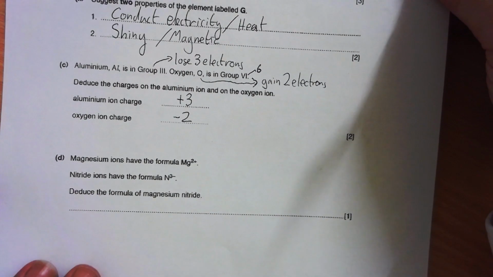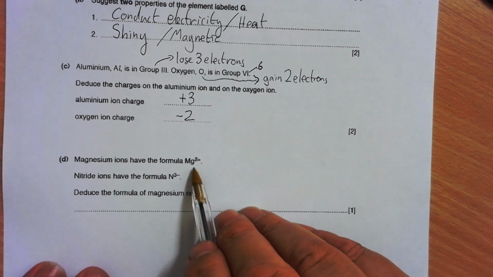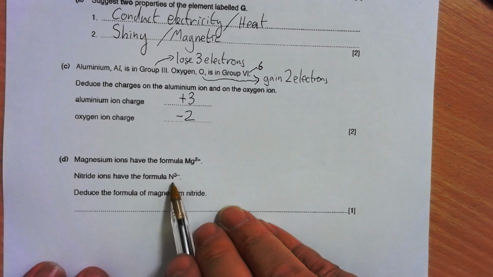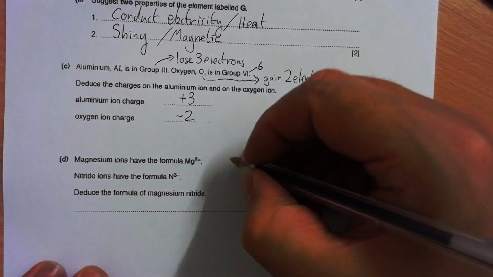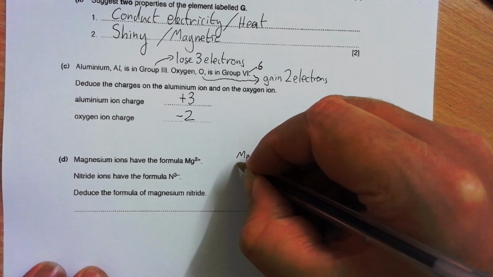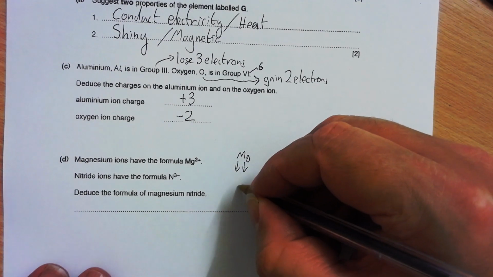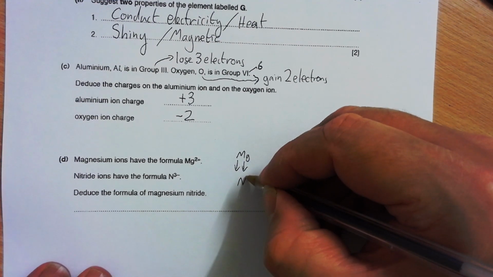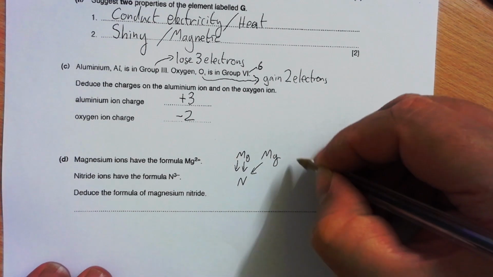Now this one is quite hard, so you have to use a bit of logic. Magnesium ions have the formula Mg2+. Nitride ions have the formula N3-. So what we've got to think about is what's happened for those to become ionized. Well, the magnesium has to have lost 2 electrons. We know that the nitrogen has to gain 3 electrons. So that magnesium will give it 2 electrons, so you need another magnesium ion to give it its 3rd electron.